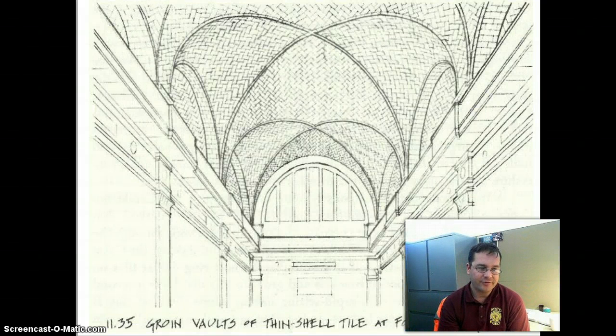Here's an illustration of groined vaults, and you can see that these were stacked out of corbelled bricks. And we've talked about corbelling earlier in the course. The idea with corbelling is that you can stack bricks in such a way that you don't need any false work to create the arch.